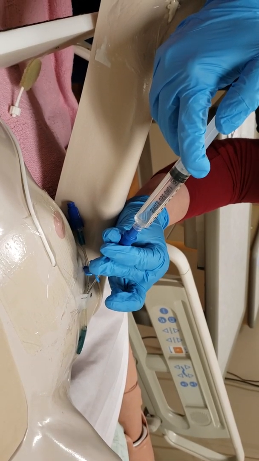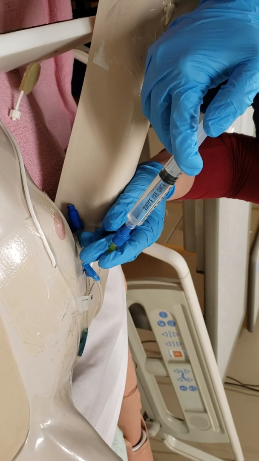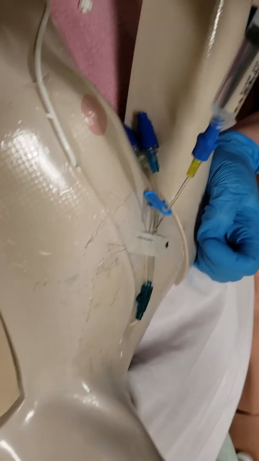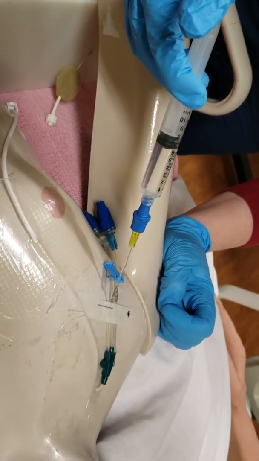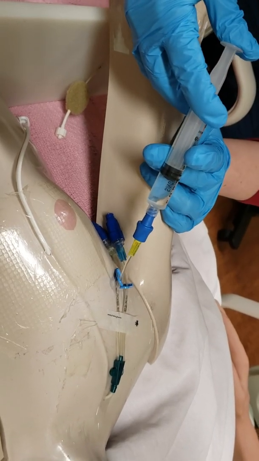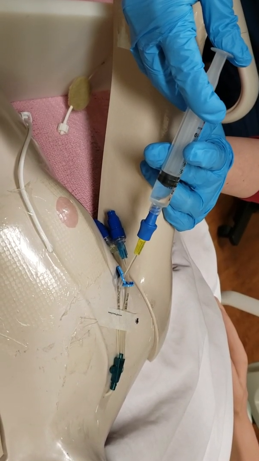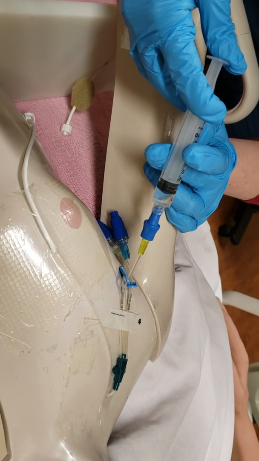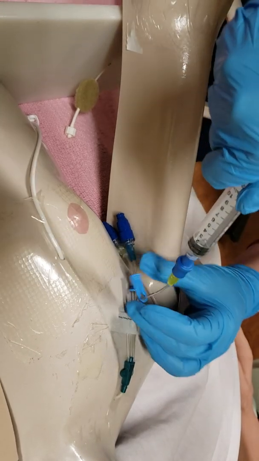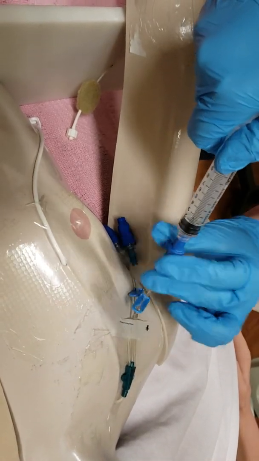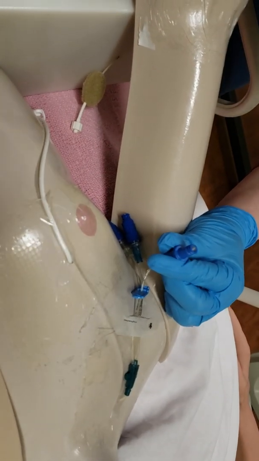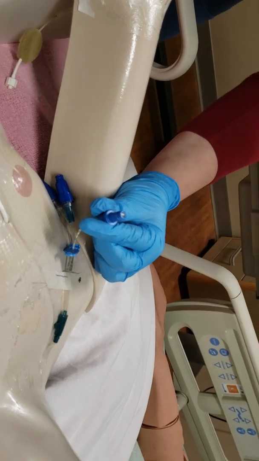Okay, I'm going to give a nice slow steady flush. I do not notice any infiltration. There's no bulging. My dressing is clean and clear of any redness. As I'm inserting this, I ask Mary if she has any pain or tenderness, if anything is bothering her. She says no. Okay, so before I remove my syringe, my flush, I'm going to close my clamp.